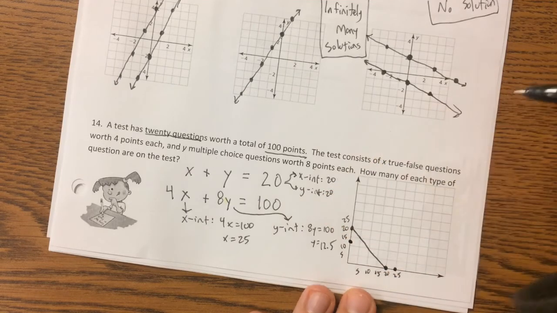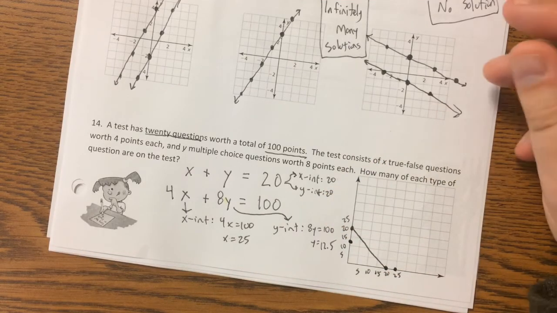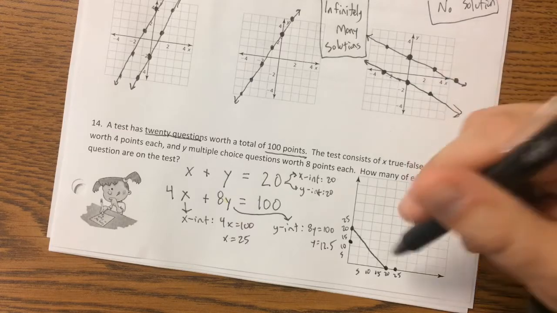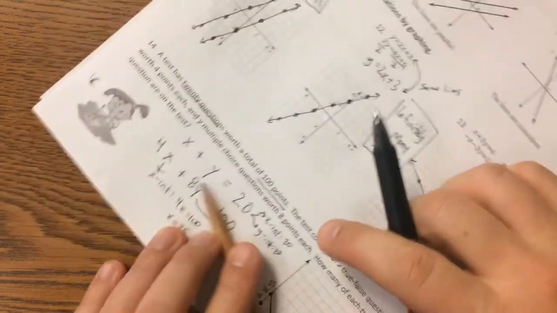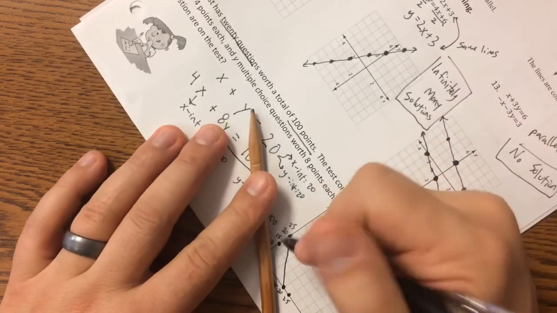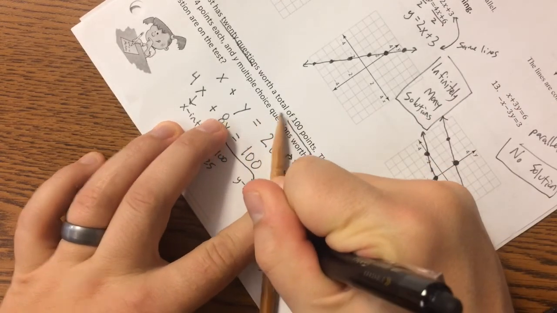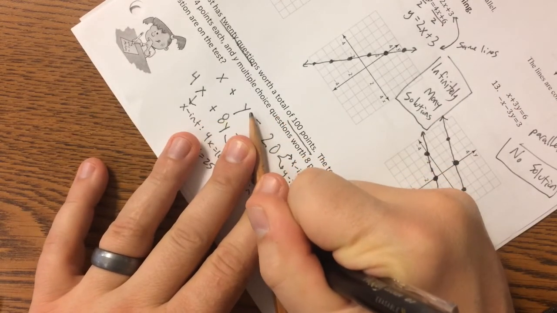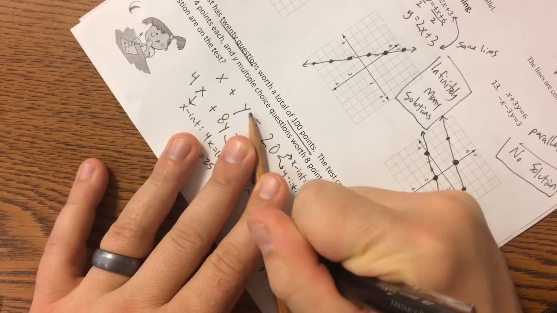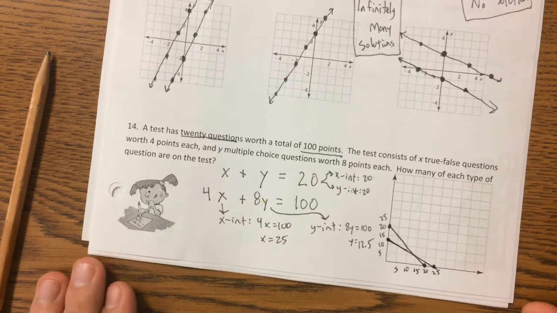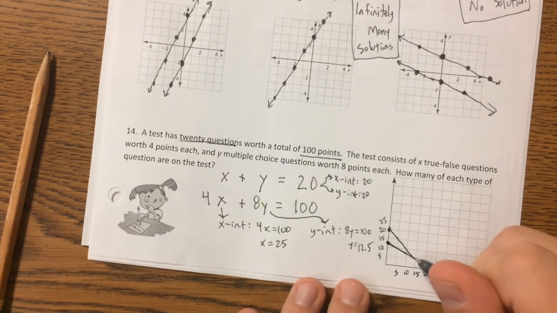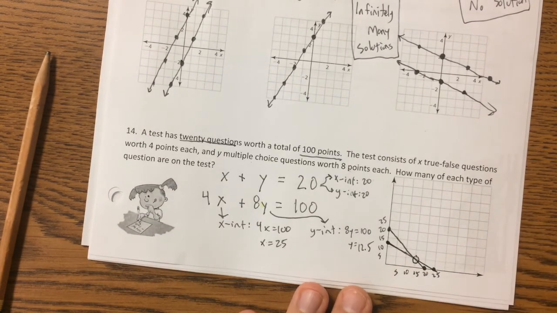If I graph this, I might even use a straight edge to do this, because I'm not really sure what the slope is here. Where does it look like my solution is? (15, 5).